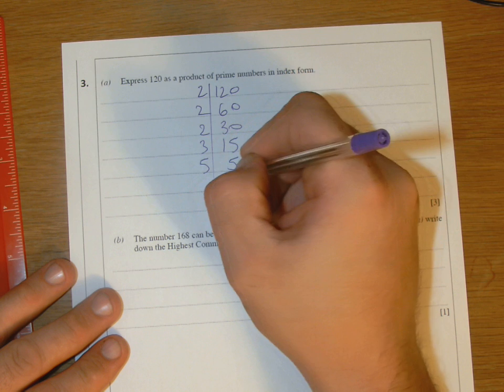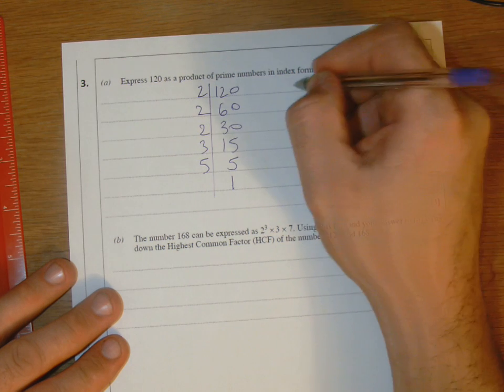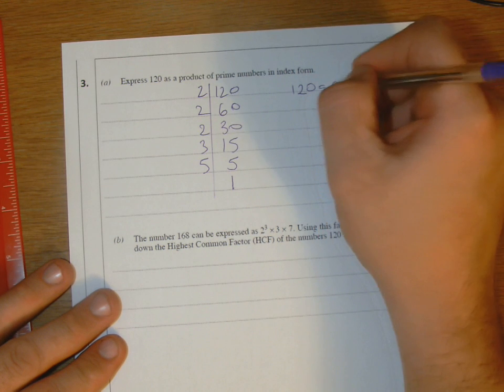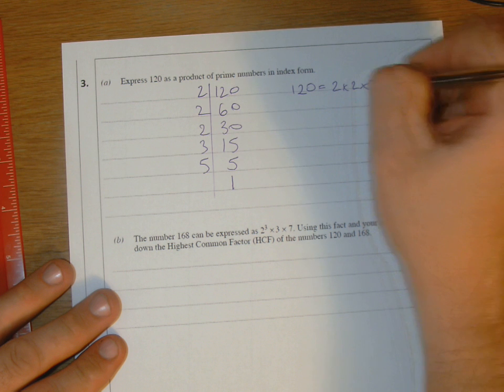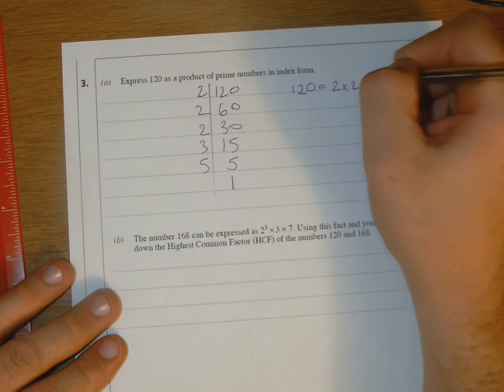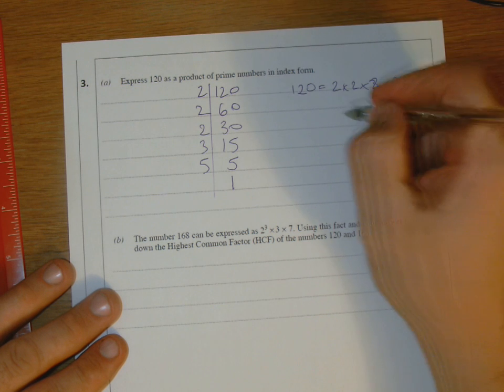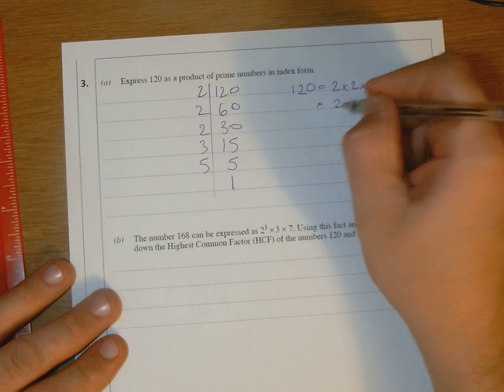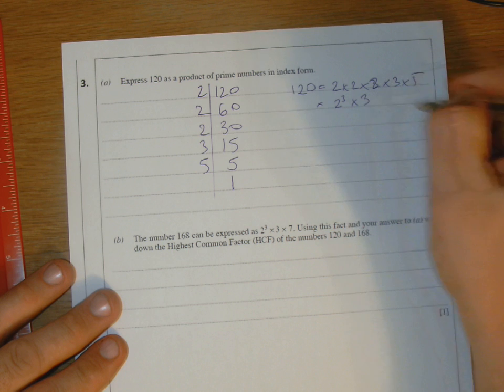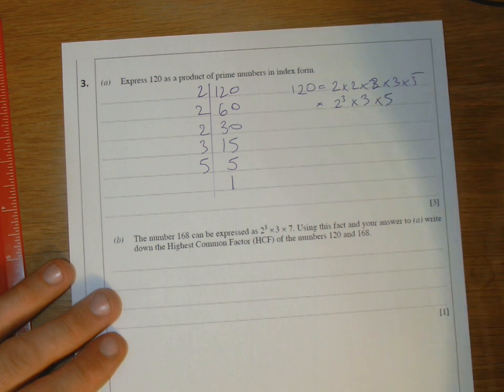And 5 goes into 5 once. So 120 is 2 times 2 times 2 times 3 times 5. Okay, and in index form, that would be 2 cubed times 3 times 5.